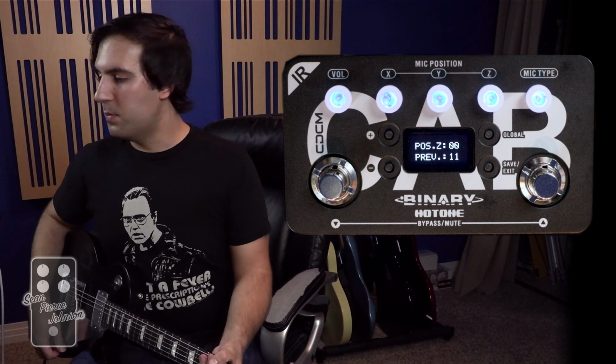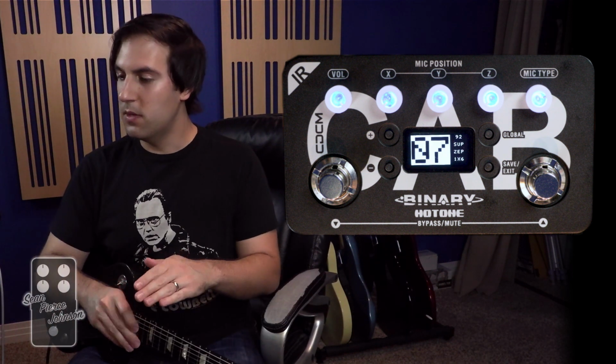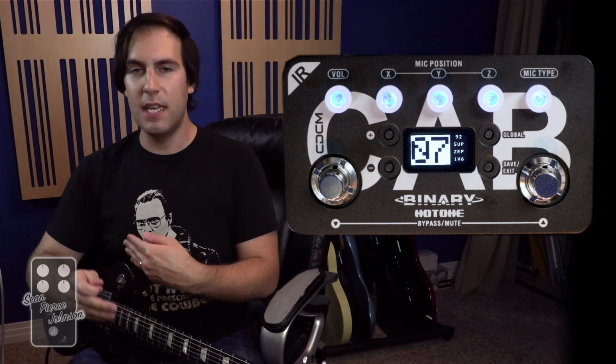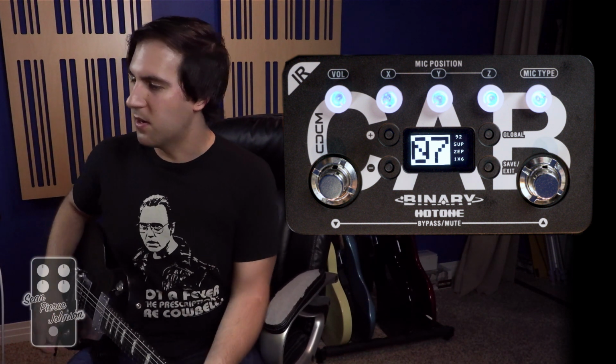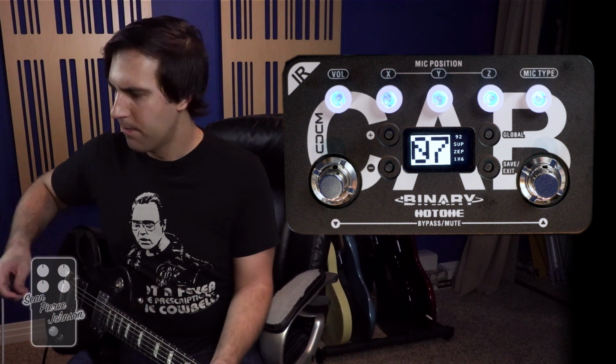And now we're gonna go to the position, which I've zeroed out, so they basically have no effect. X is going to affect everything on the horizontal plane, Y with the vertical, and Z with the distance from the virtual speaker. So I wanna warm it up and give it some space.